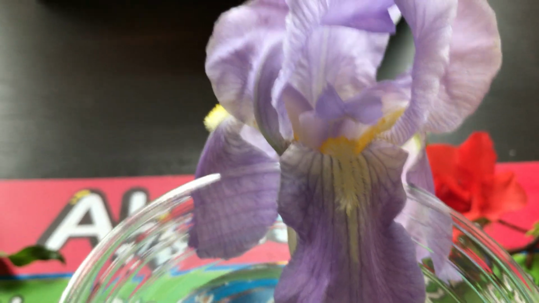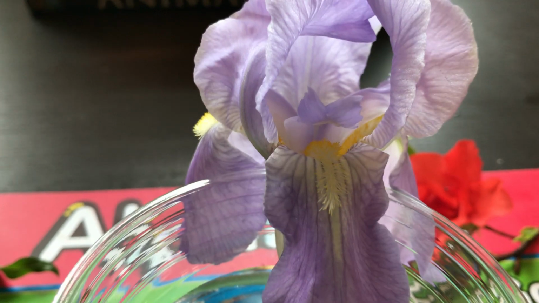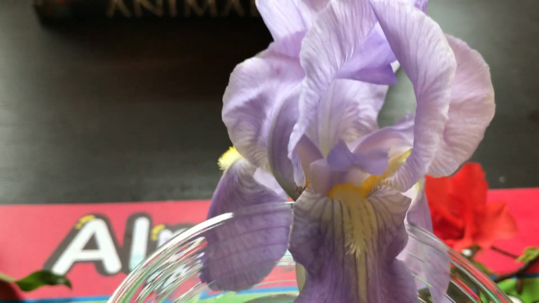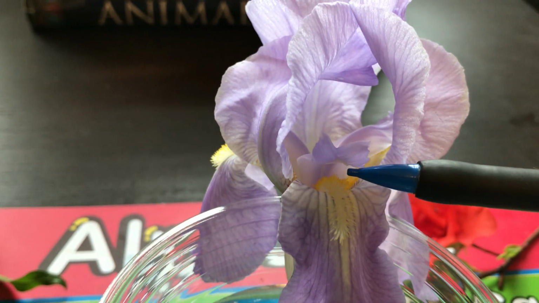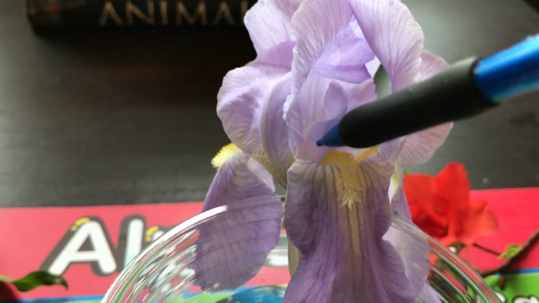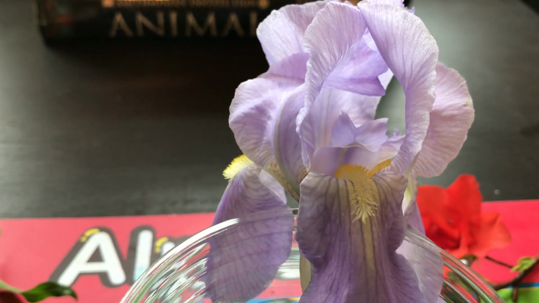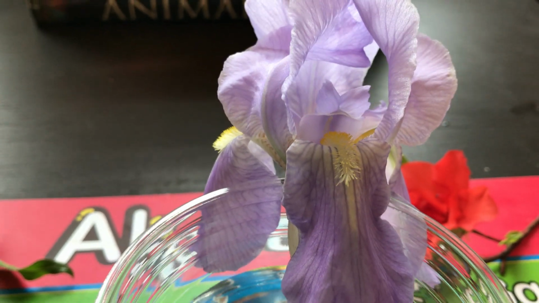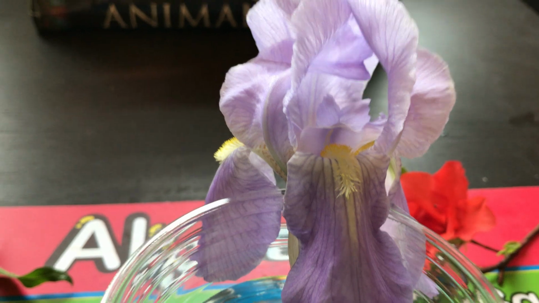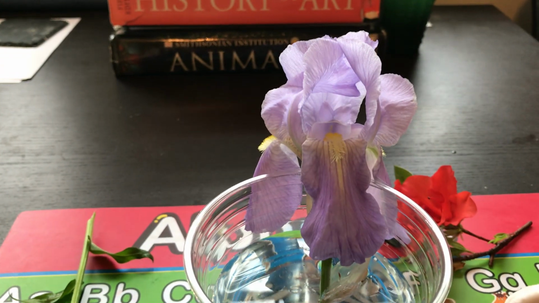So the bearded iris has it deep inside so that the bees will have to crawl over all of the pollen to get down into it. So it means that they get a lot more pollen on them. And then they fly away and they distribute it to the other flowers to help them grow.